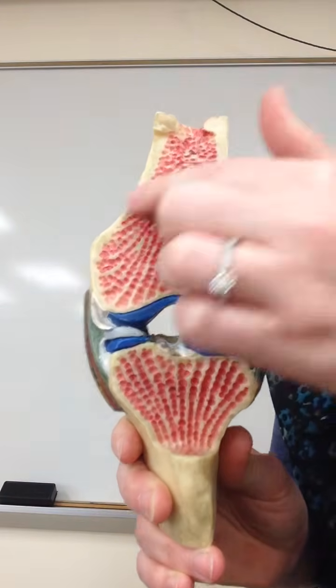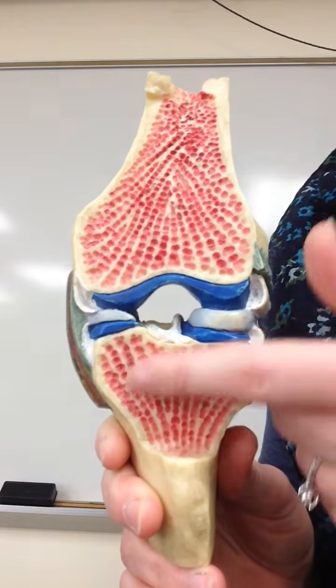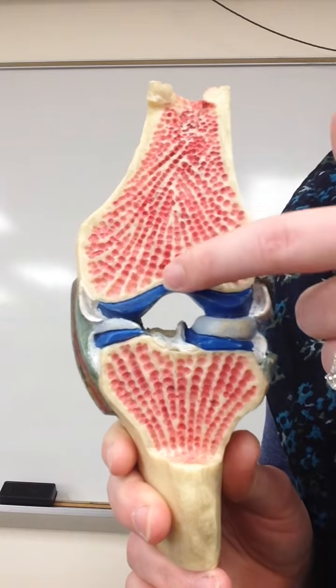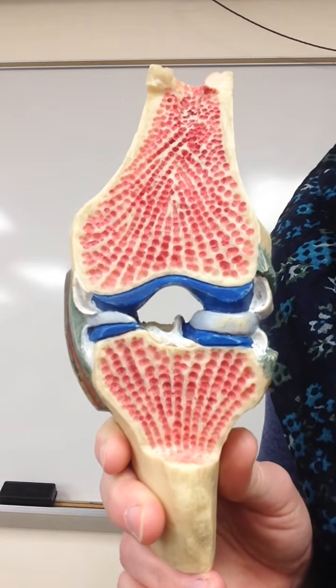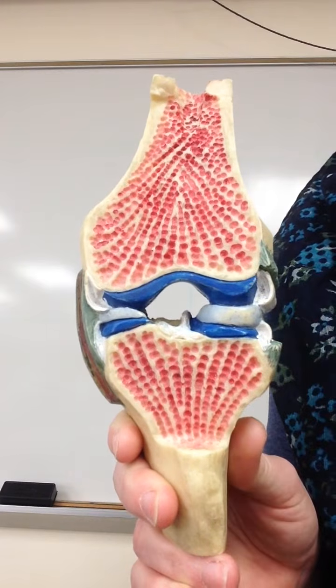Here's your epiphysis with spongy bone, full of red bone marrow, again over here. And the blue here is representative of the hyaline cartilage found along the articulating surfaces of the long bones.